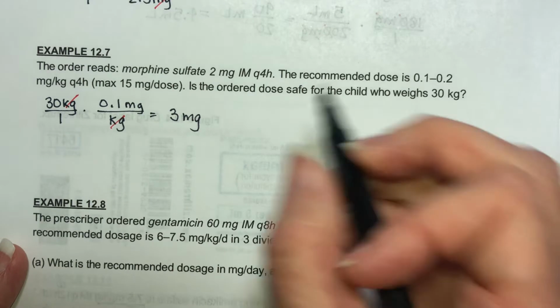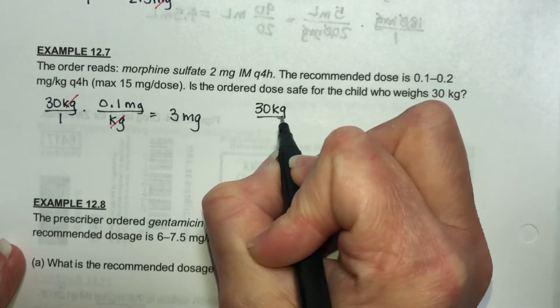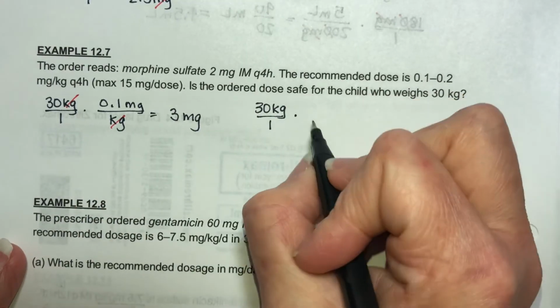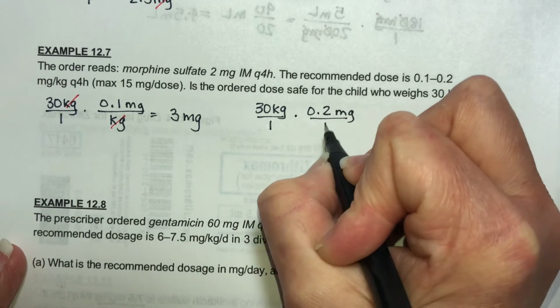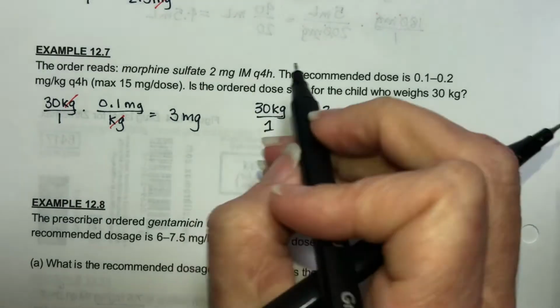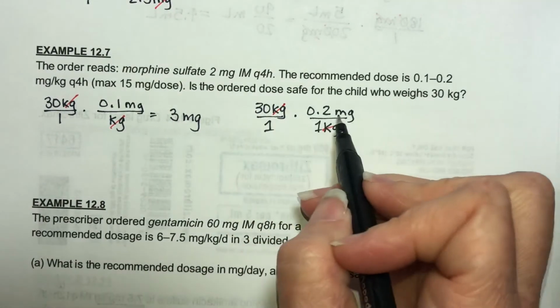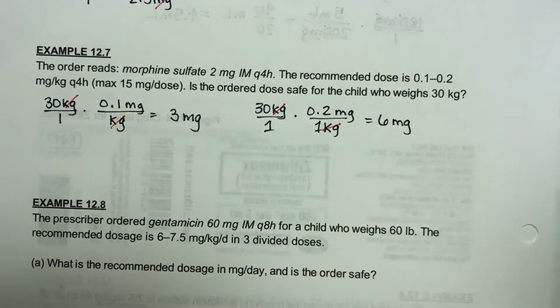Now the maximum safe dose would be 30 kilograms over 1 times, this time, 0.2 milligrams per kilogram. Our kilograms cancel out, and if you figure 30 times 0.2, you get 6 milligrams.